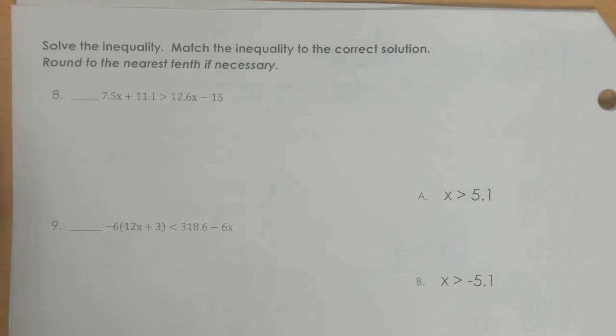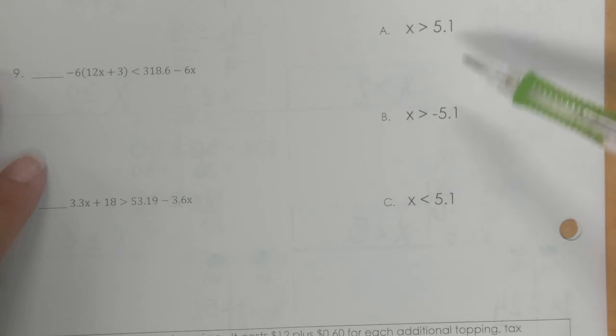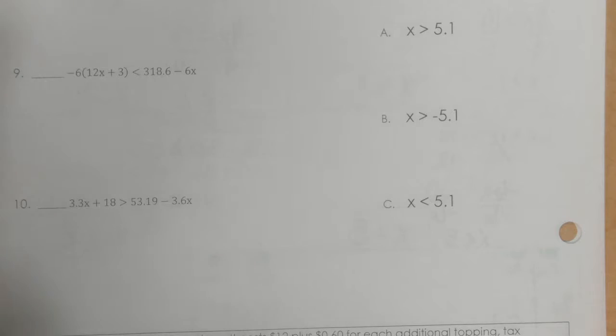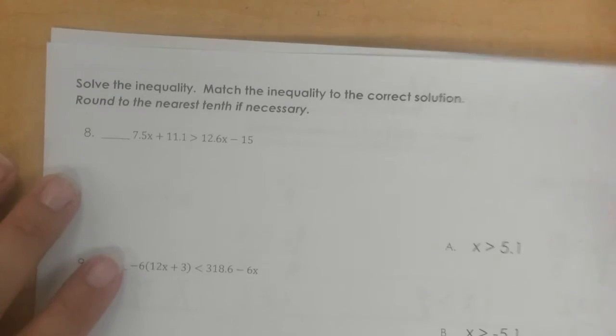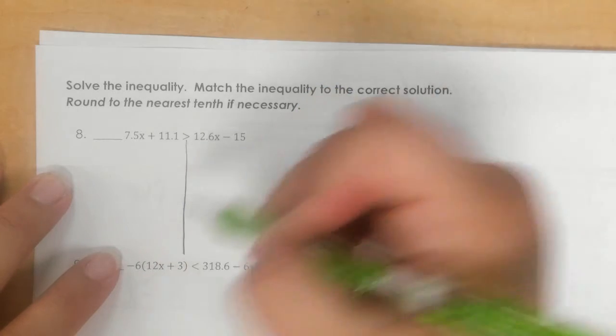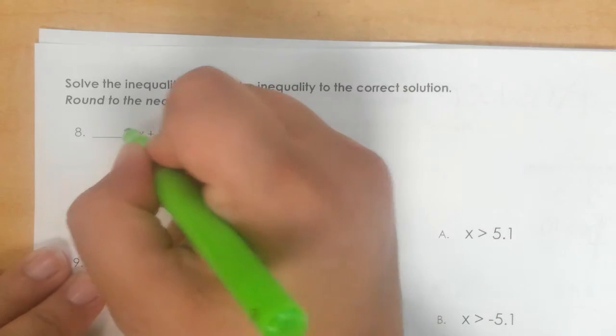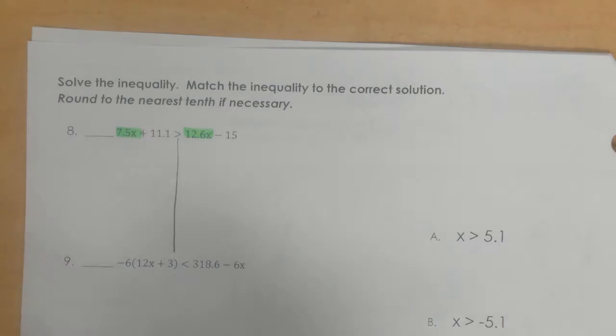Okay, so for number 8, 9, and 10, we're going to match our answers over here. You can see the answers are very similar, right? So we have to really be careful with our math and our steps. So for number 8, I'm going to solve it like we did the last problem that we just did in number 7. We look for those x's, and we just get those together.